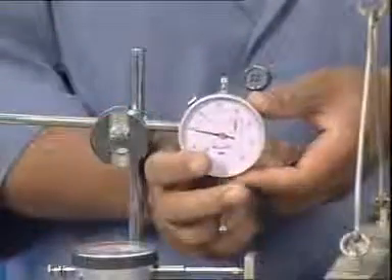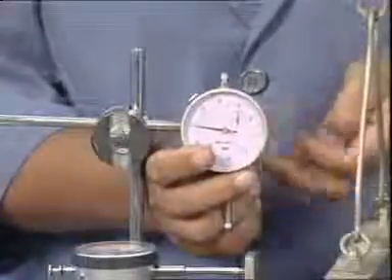Fix the dial gauge on the loading yoke to measure the vertical displacement.